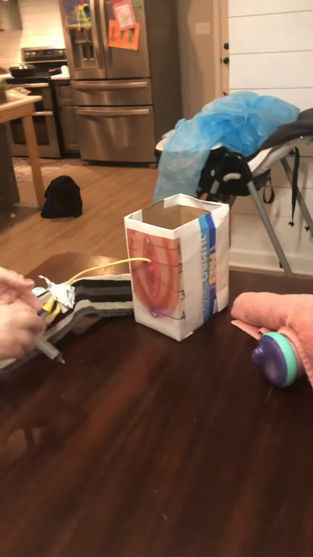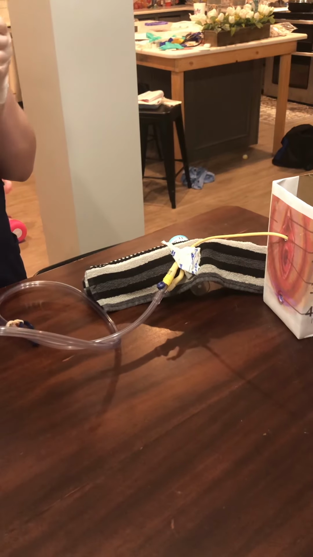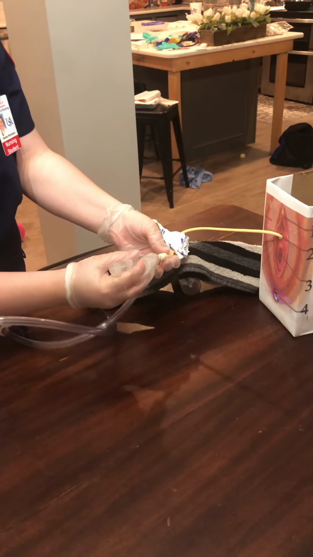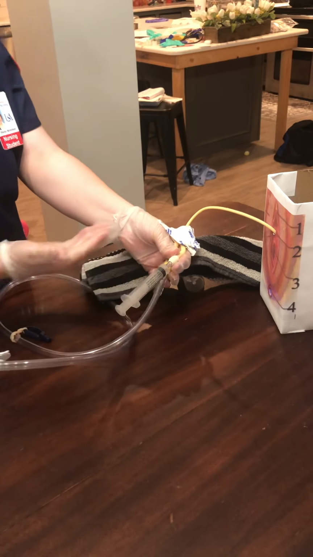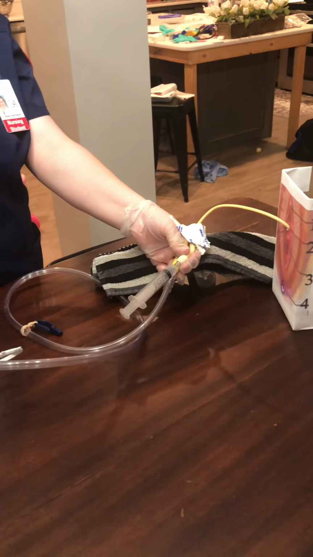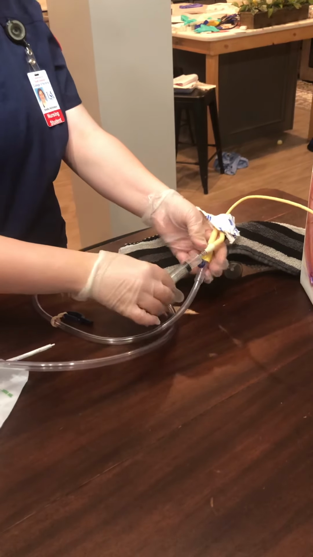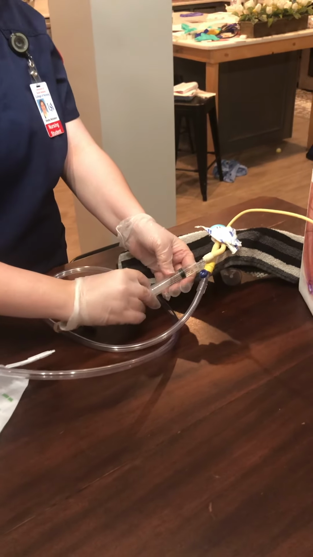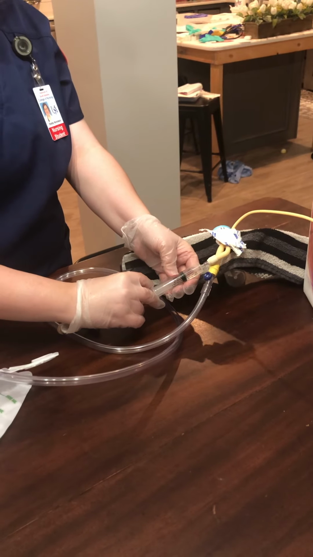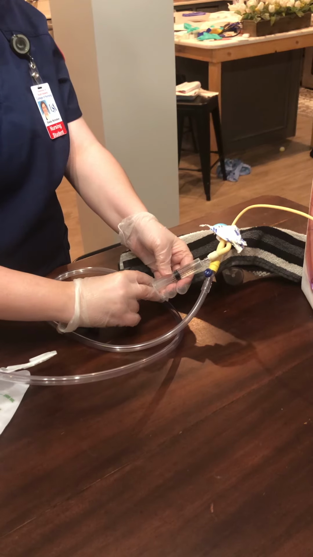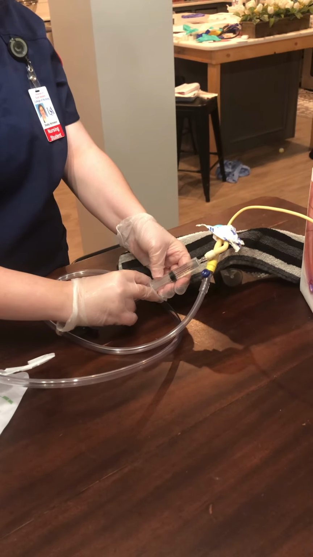So you're gonna get 0.5 milliliters of air in your syringe, and then put it in there, and just let gravity take its course and pull all of the water out of there. And for the video's sake, I'm just gonna kind of assist in speeding up that process.